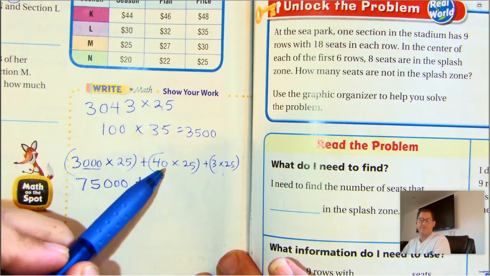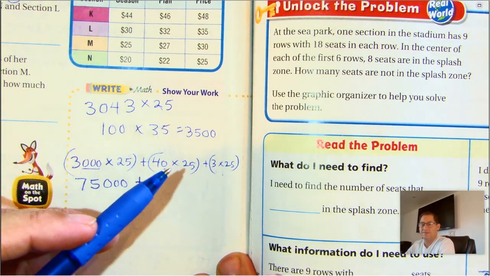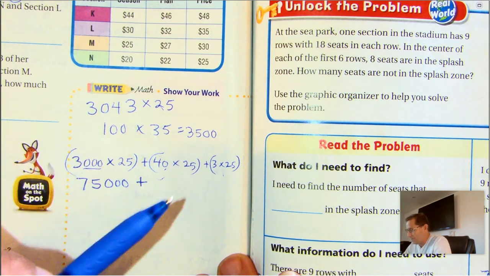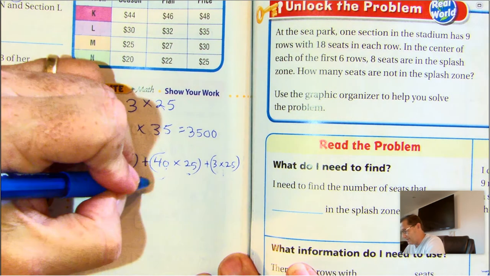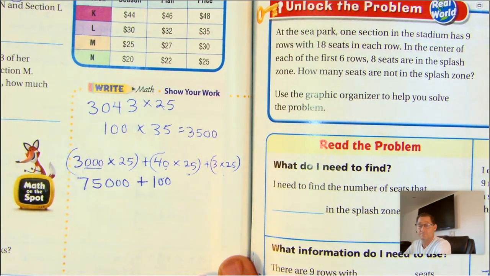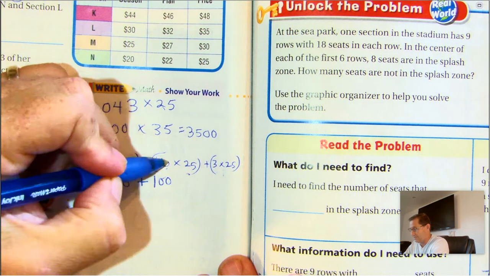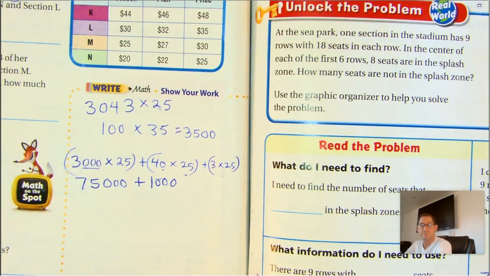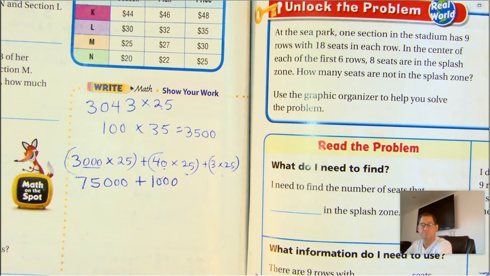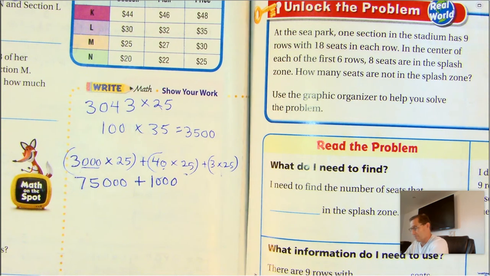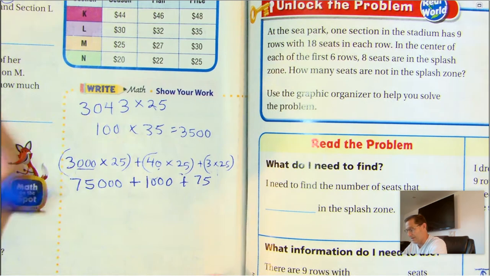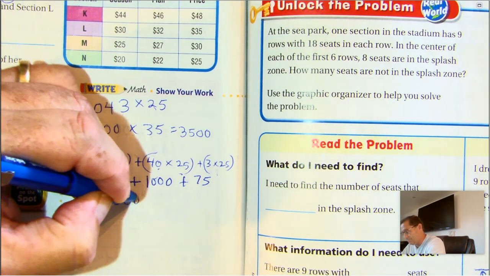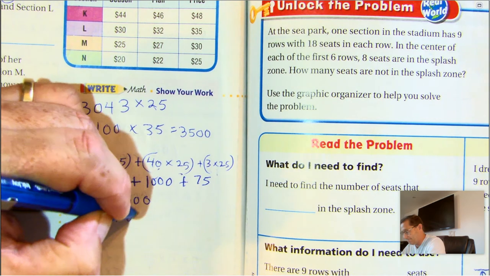Now you might look at this one and say, 40 times 25. I don't know how to do that. Sure you do. What's 25 times 4? 4 quarters is 100, right? 4 times 25 is 100, and put the 0 from the 40. All right, 1,000. Not bad. Plus 3 times 25. We can also do that. That's not bad. All right, so now let's add up our partial products.